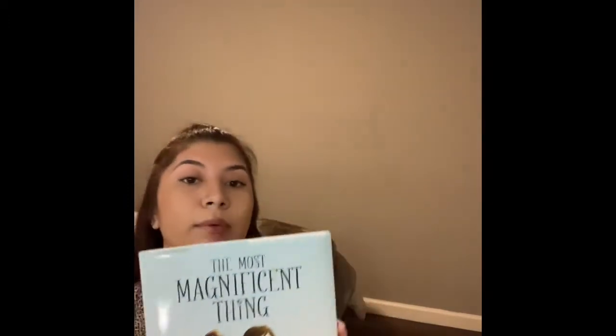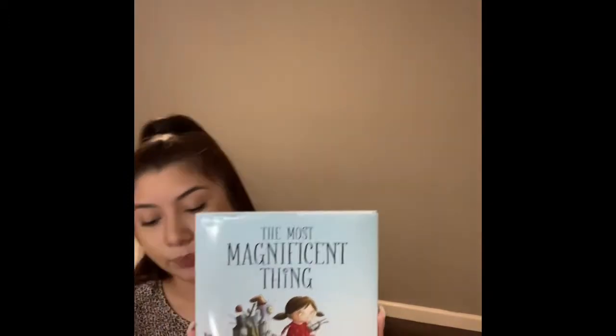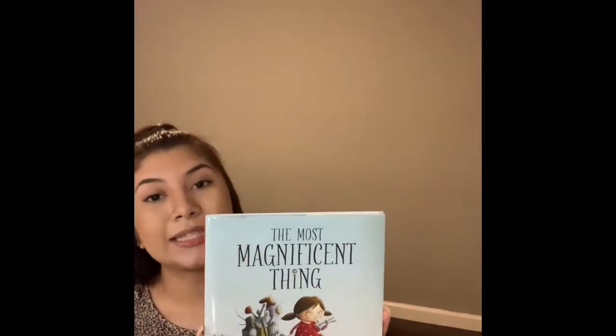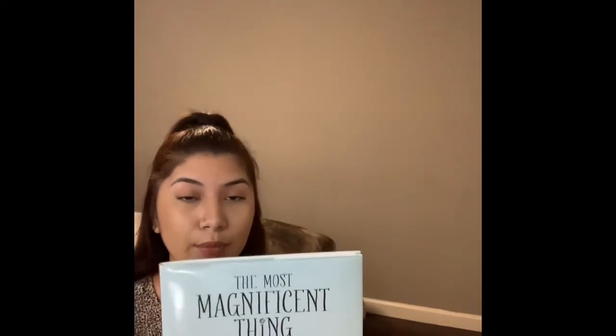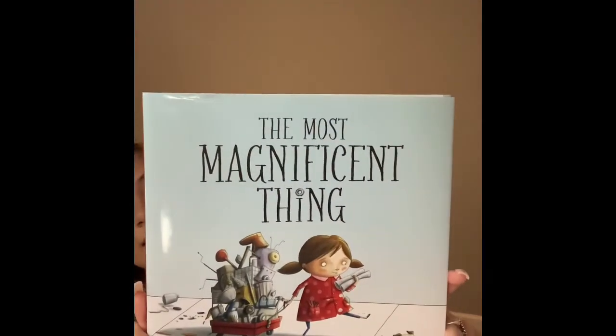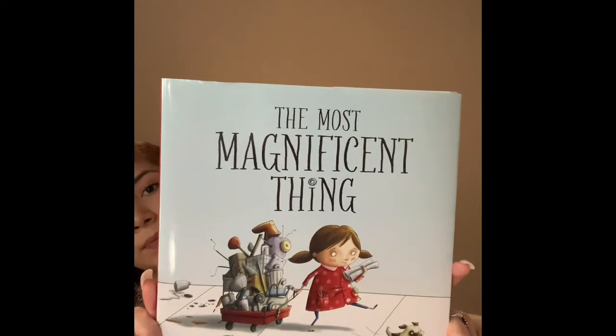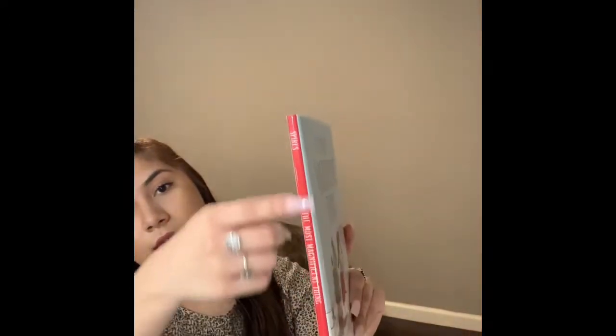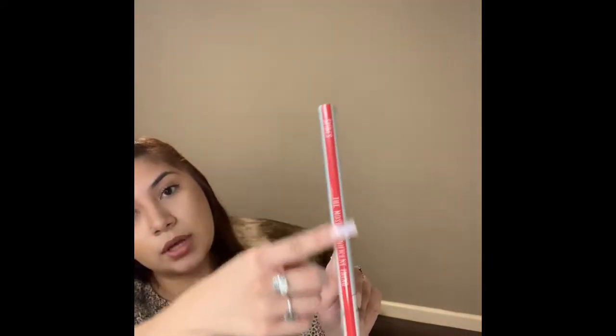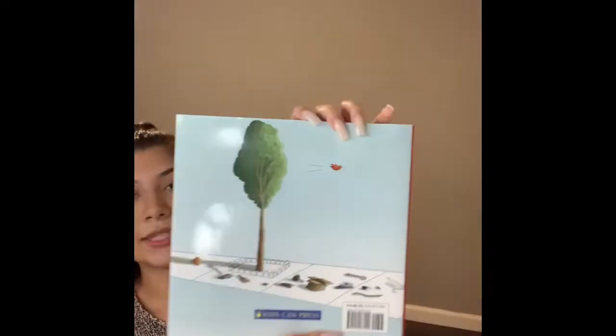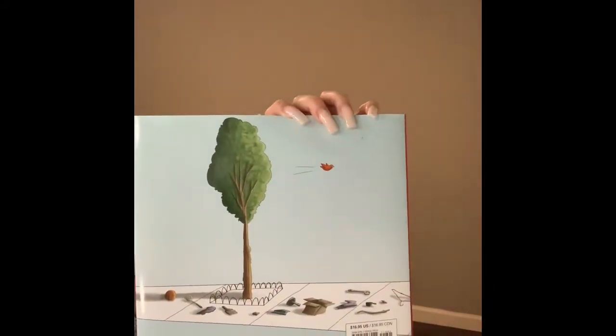Okay, let's see if y'all remember what we discussed yesterday. So what is the front cover of the book? Is this the front cover of the book? Or is this the front cover of the book?